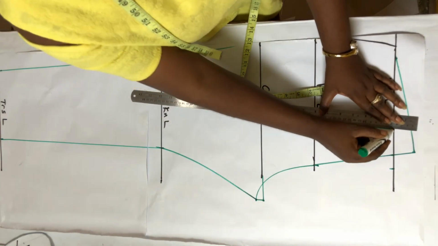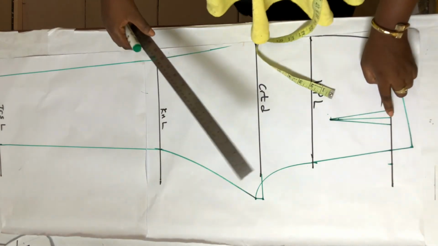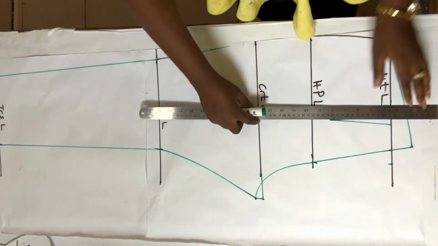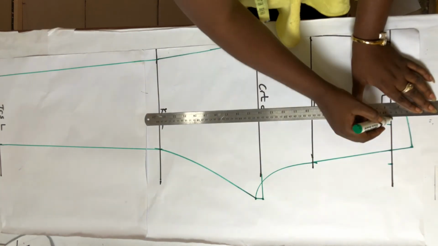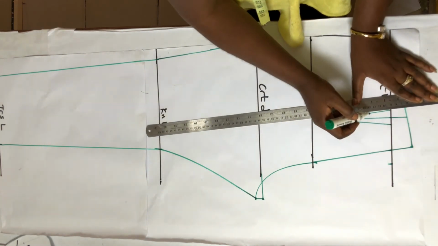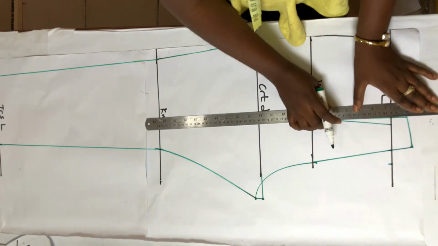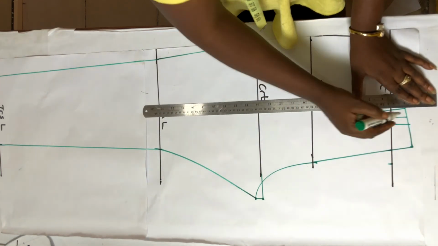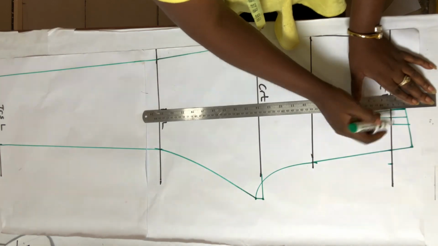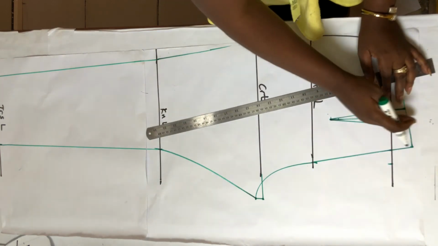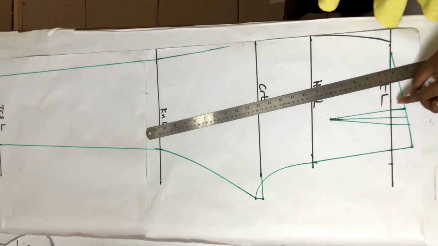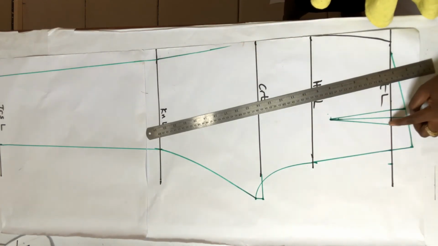I will also extend the dart into this line because this is going to be my new waist. I'll draw it straight because I don't want to take more than 1 inch. From here I'll draw it straight up so as to maintain the 1 inch.